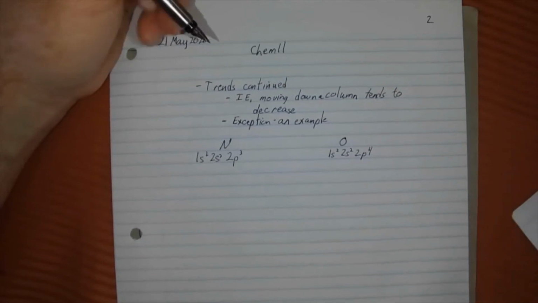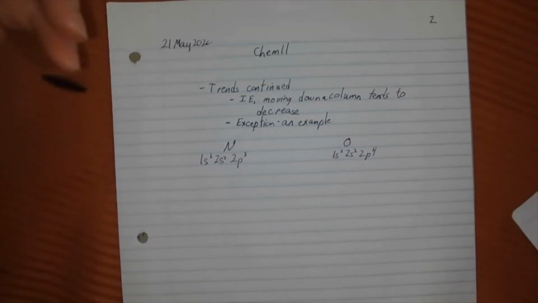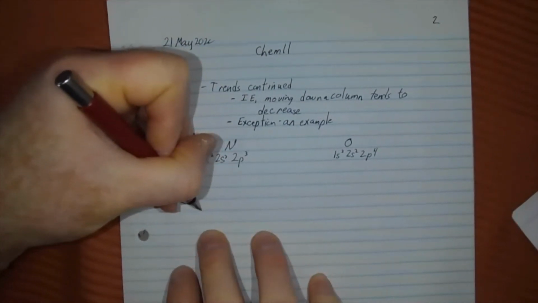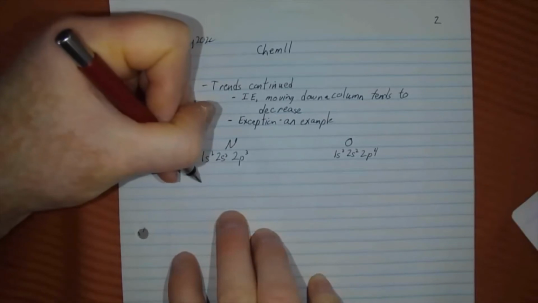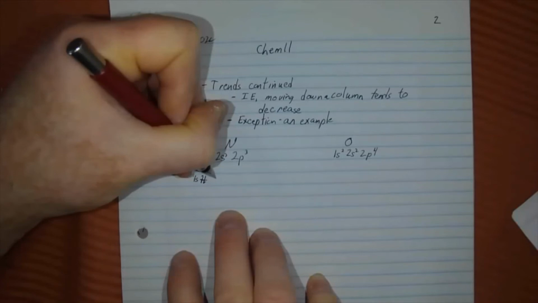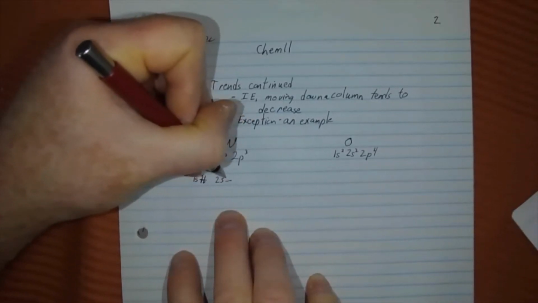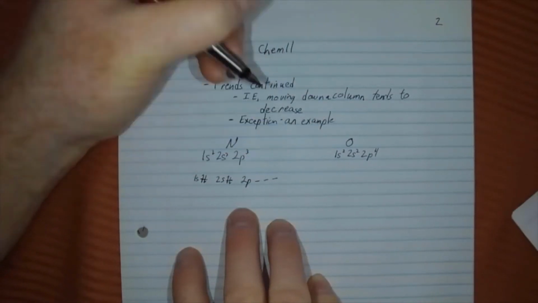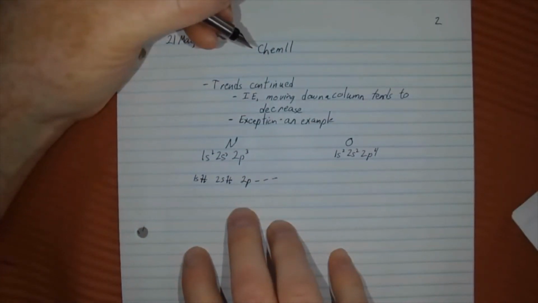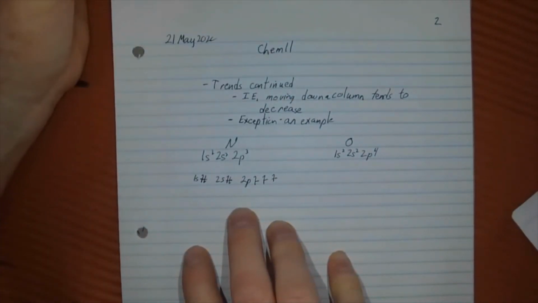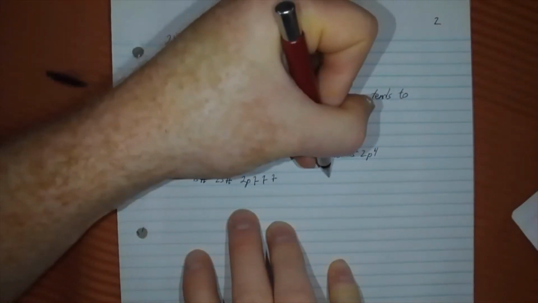If you briefly remember from my electronic configuration notes, these are broken up into these groups. You have a 1s with 2 electrons. You have a 2s with 2 electrons. Now the 2p orbital can have 1, 2, 3 areas. And you have 1, 2, 3 electrons. Okay, let's compare that to oxygen.